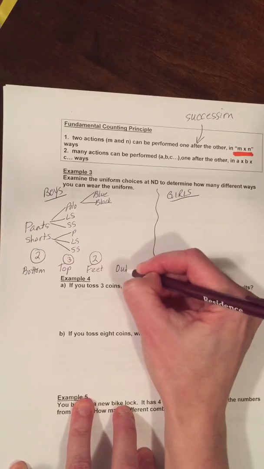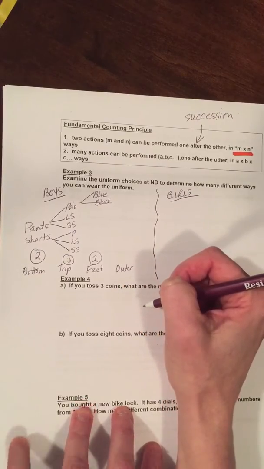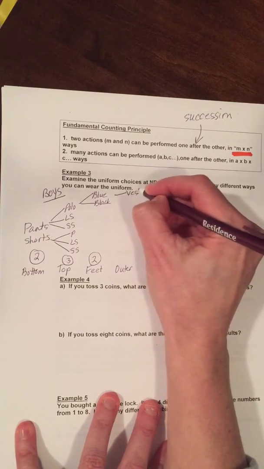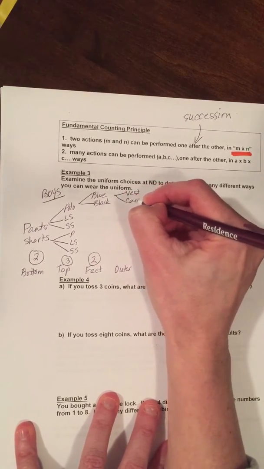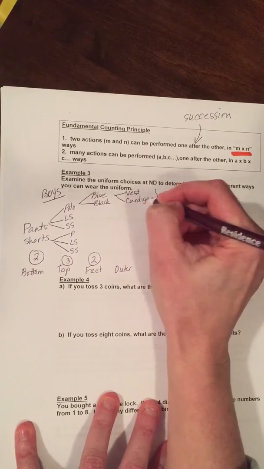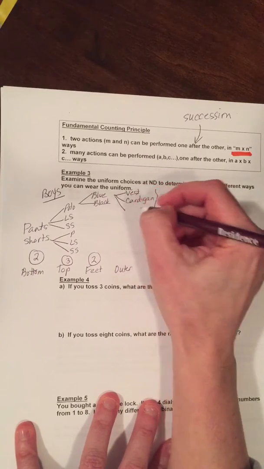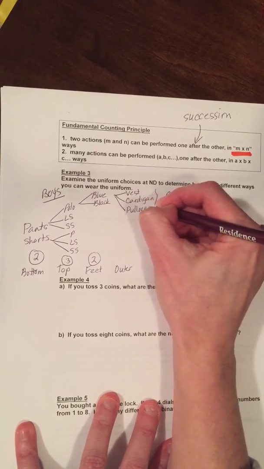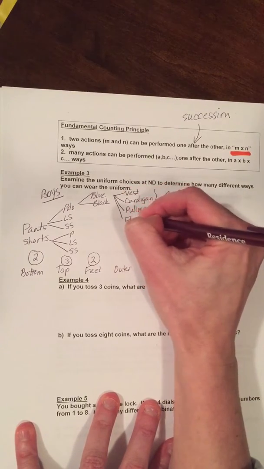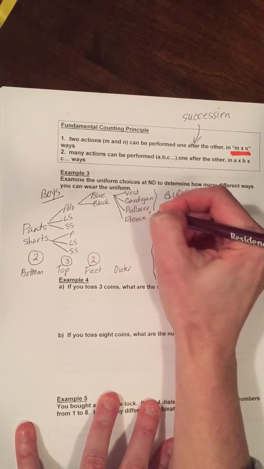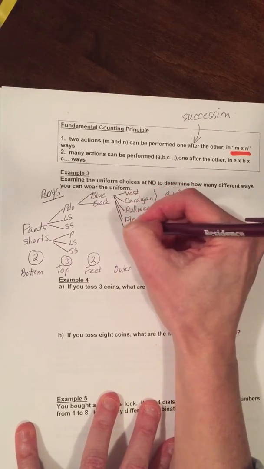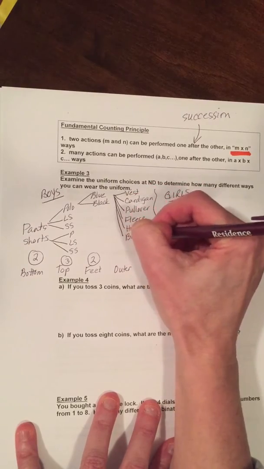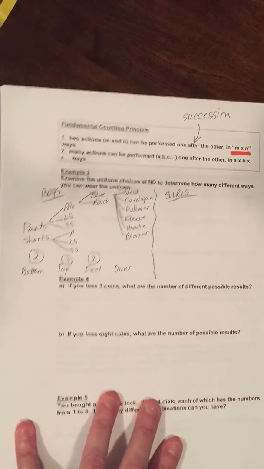Now, what about outerwear? So in the fall and the winter outerwear, we've got the vest, we've got the cardigan, we've got just a regular pullover sweater, we've got the fleecy, and for grade 12s we've got the hoodie, and we technically have the blazer if you so chose.